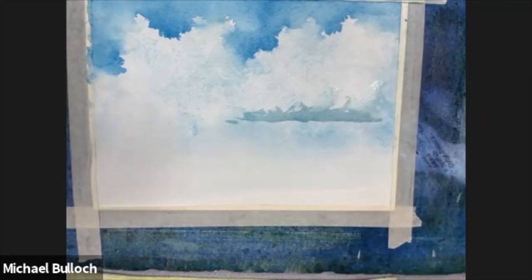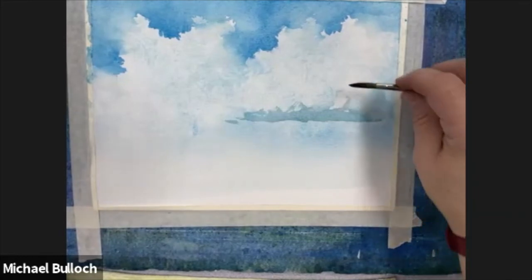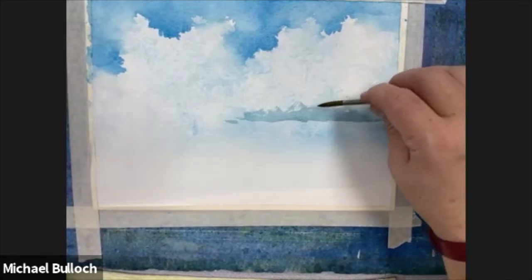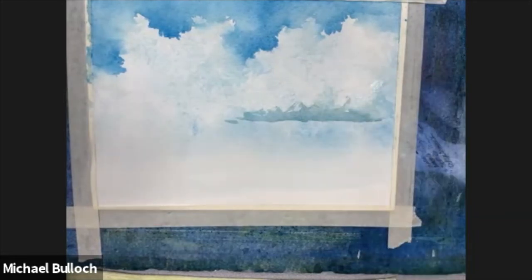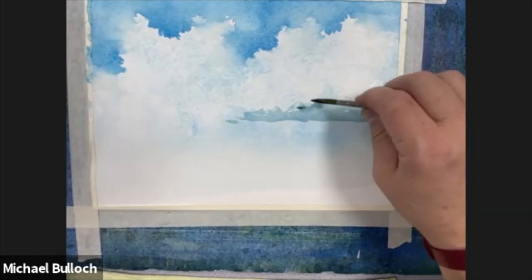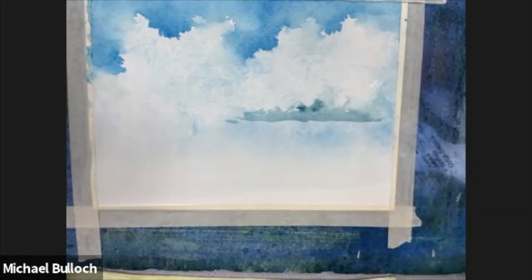And I'm still holding my brush sideways like this. You still hold an 8? Yeah, I'm still using my 8. You don't necessarily have to. You can use a smaller one or a bigger one for that matter. I'm just using this one because that needs a little more color in there. I let that dry just a bit.